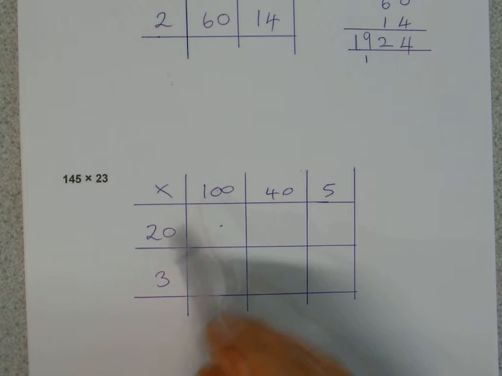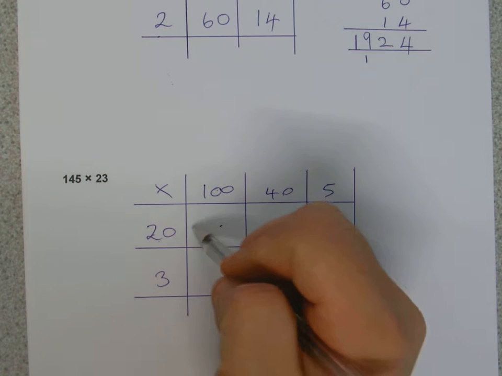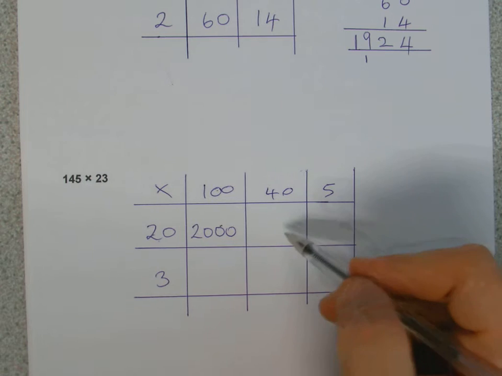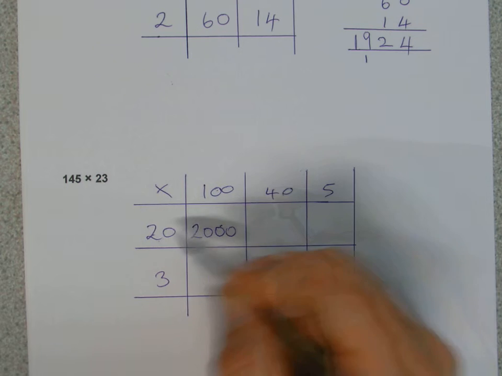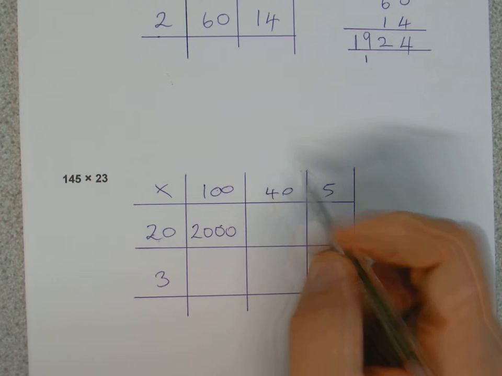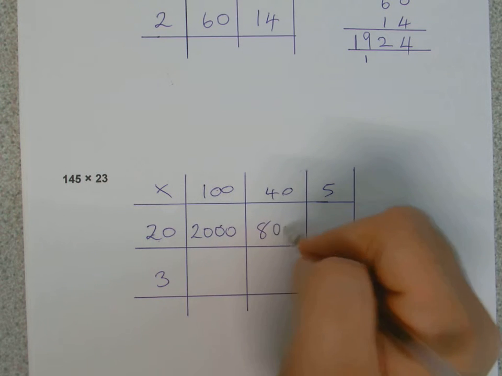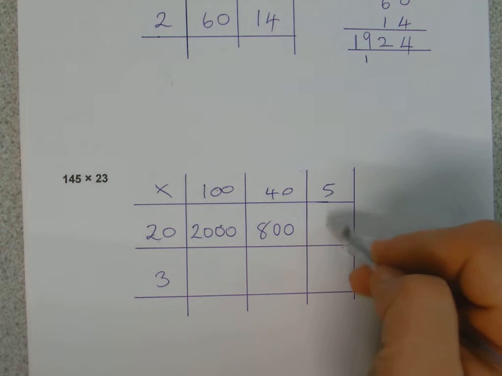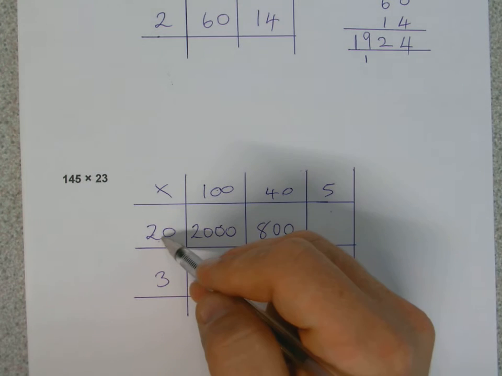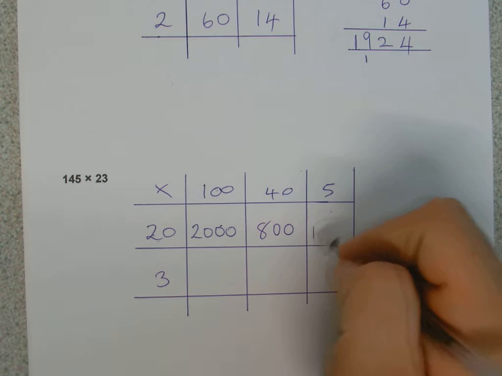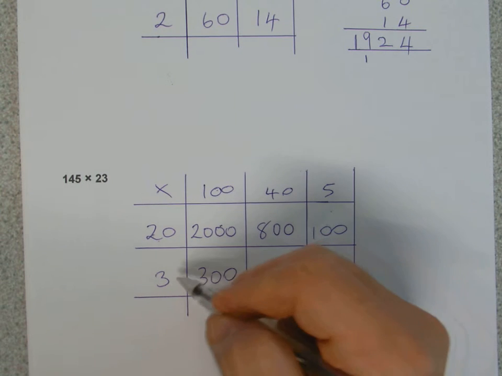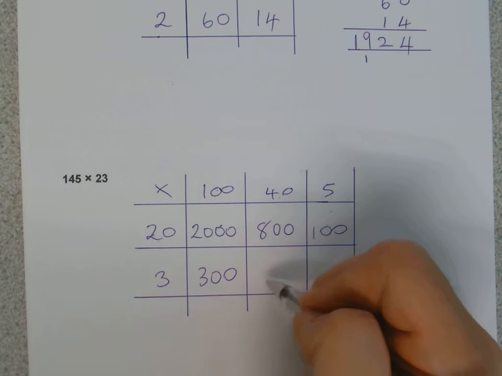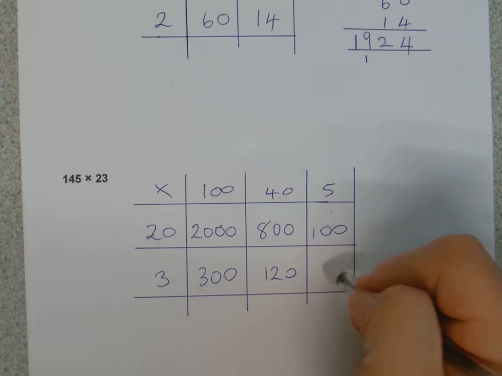For this box here, you just need to multiply these together. 20 times 100, well, 2 times 1 is 2, and add the zeros. Of course, that's 2,000. This box here then, you've got 40 above, 20 to the left. So 40 times 20, well, 2 times 4 is 8. Add the 2 zeros, so that's 800. This box then, you've got 5 above, 20 to the left, so 5 times 20 is 100. This box then, 3 times 100 is 300. Then you've got 3 times 40 is 120. And 3 times 5 is 15.